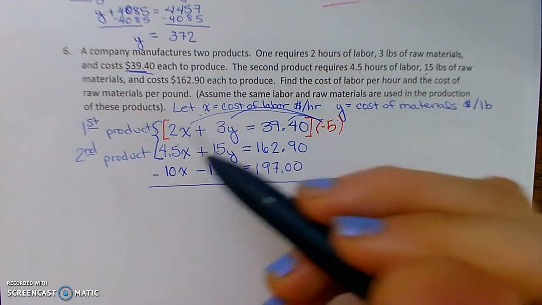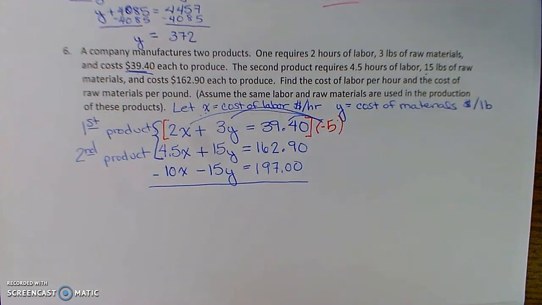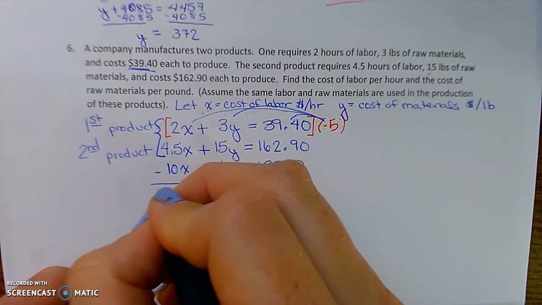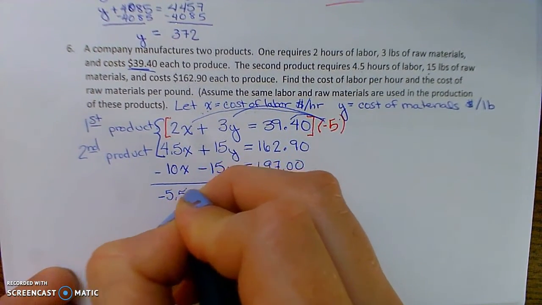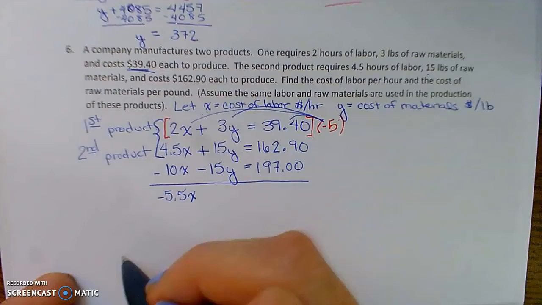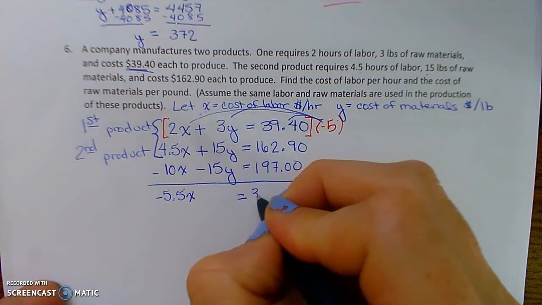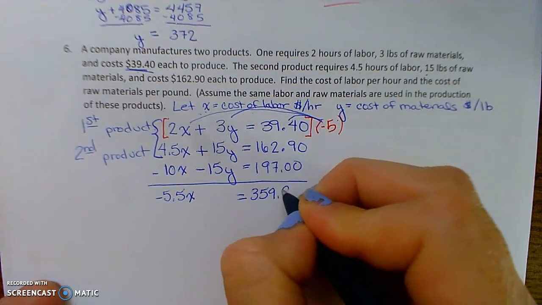So now I'll add these two equations together. 4.5x minus 10x is -5.5x. 15y minus 15y goes away. And then when I add these two together, 162.90 plus 197, I get 359.90.